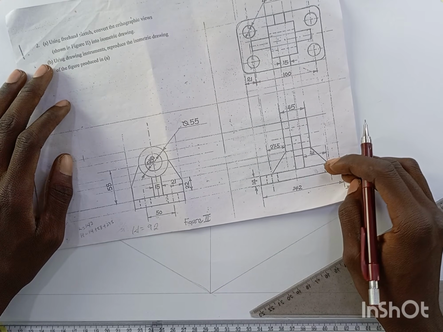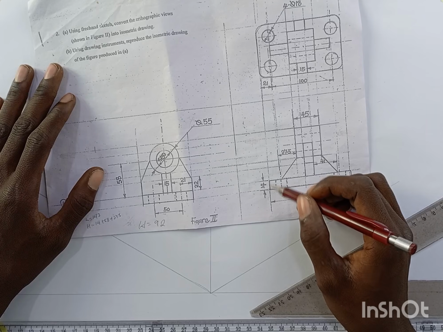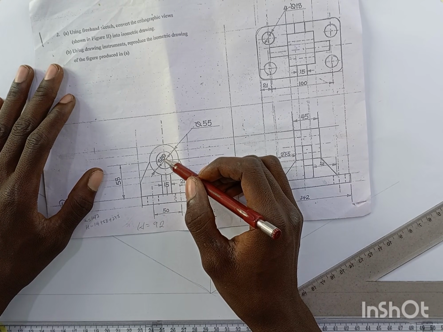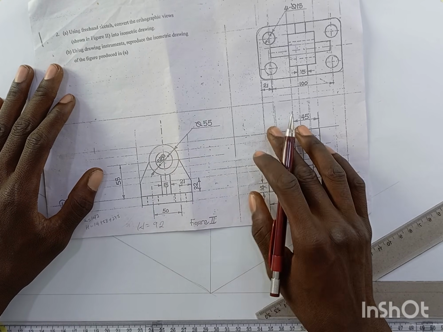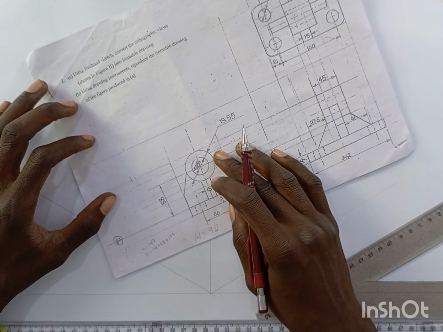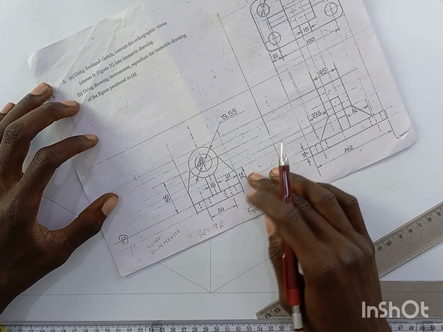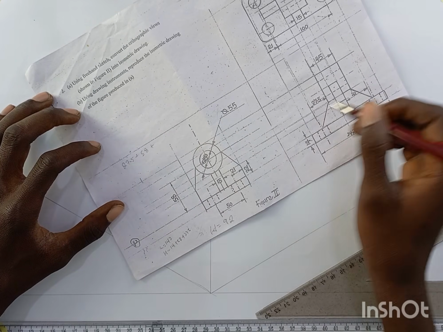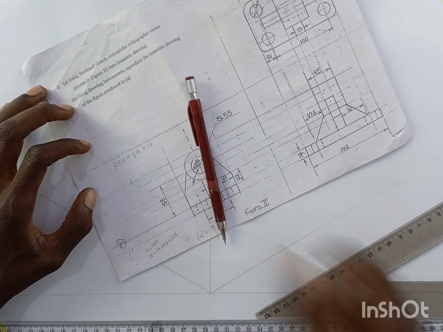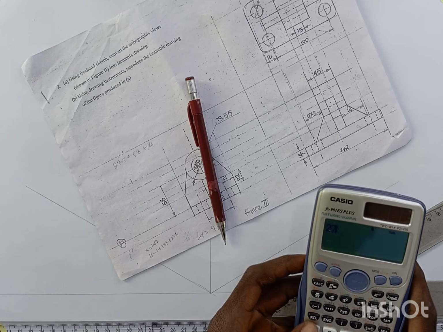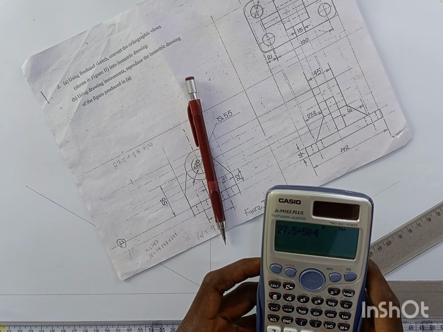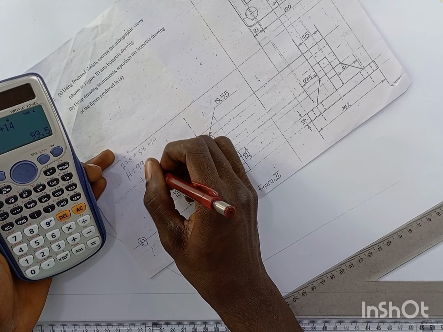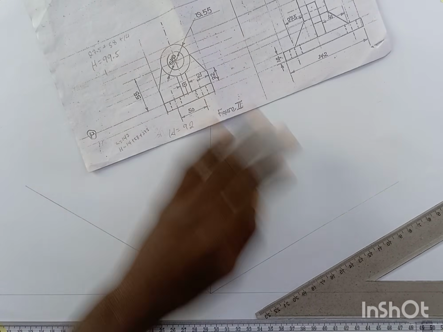Then now we compute the total height. Total height we have, as you can see here, is 14. Here and here are the same, right? 14. And from this place to the center of this cylinder is given as 58. And the diameter of the cylinder is 55. Therefore, the radius is going to be 55 over 2, which is 27.5. So we now add 27.5 plus 58 plus 14. This is our total height. So our total height is equal to 99.5.